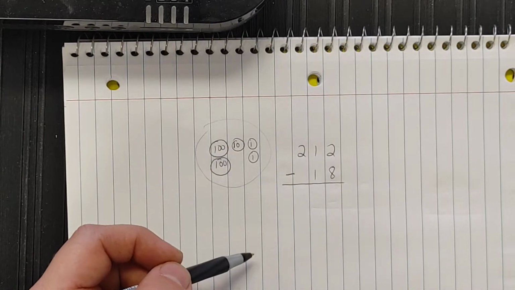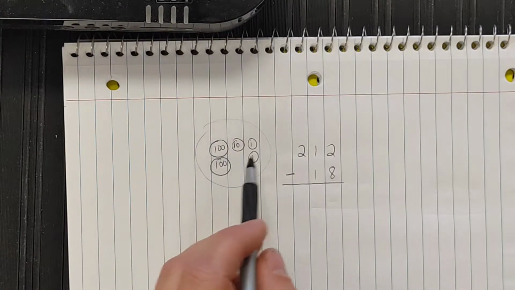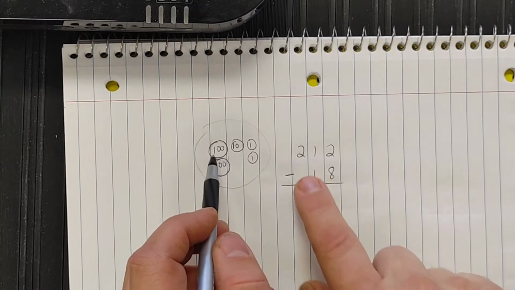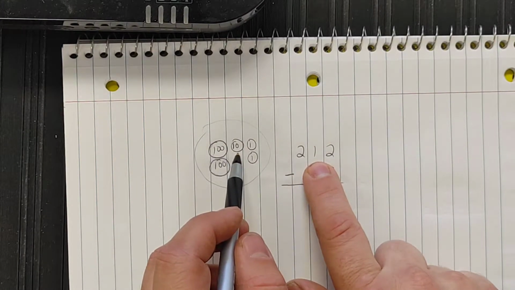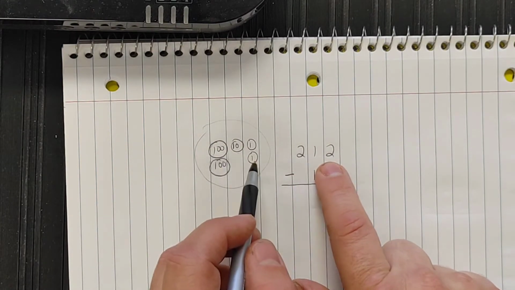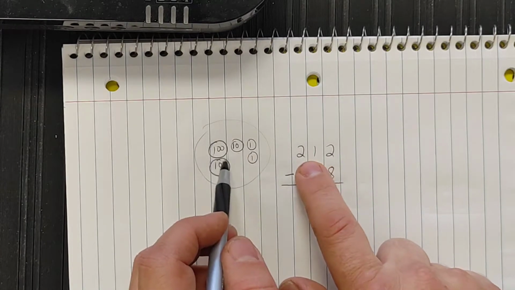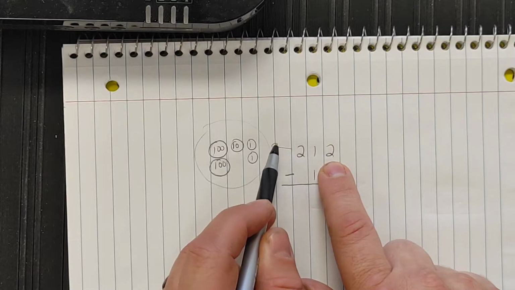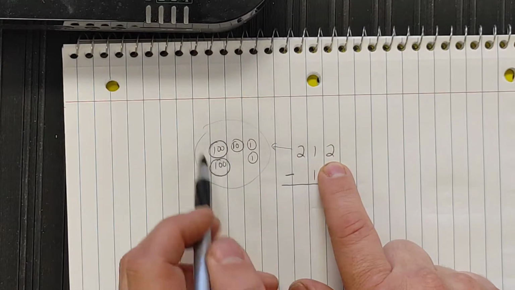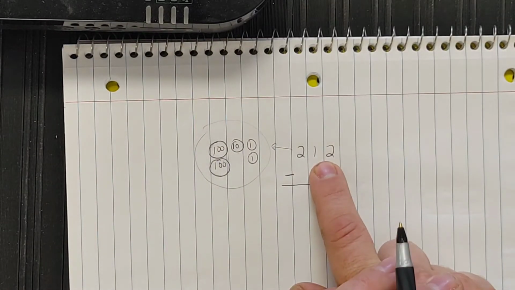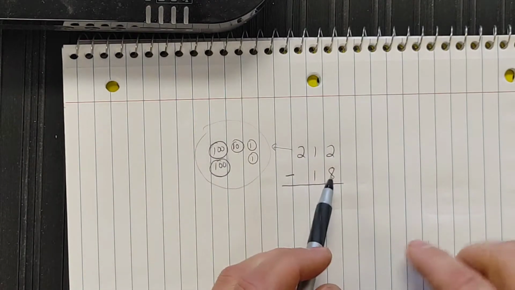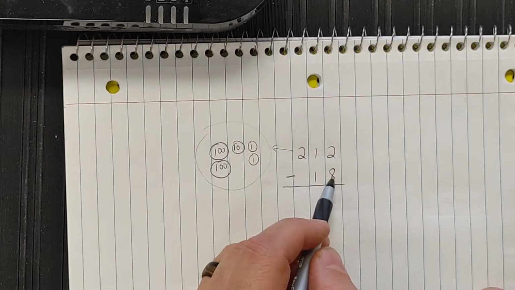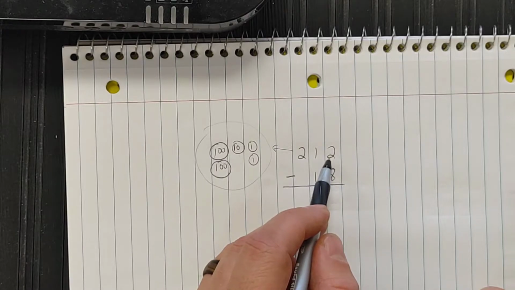So I just drew out some discs here. This represents 200, so there's two hundreds, one ten, and two ones. So 212: two hundreds, one ten, and two ones. That's what this number represents right there. These images represent this number. Okay, so let's think about this. I'm going to subtract 8 ones from 2 ones.